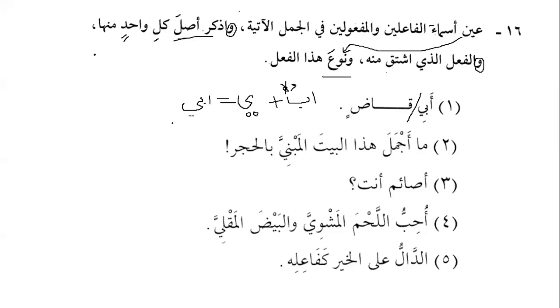Because whenever this one gets clubbed with ya al-mutakallim, the dhamma is hidden because we can't see it. However, it's replaced with kasra. So yes, we need to use kasra to be compatible with ya, but it is still dhamma muqaddara. Okay. So abi is mubtada, and what about qadim?